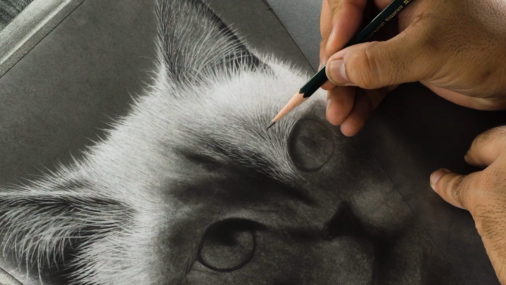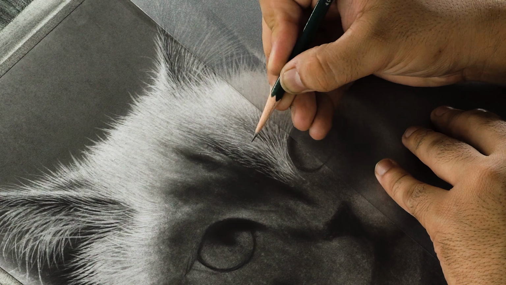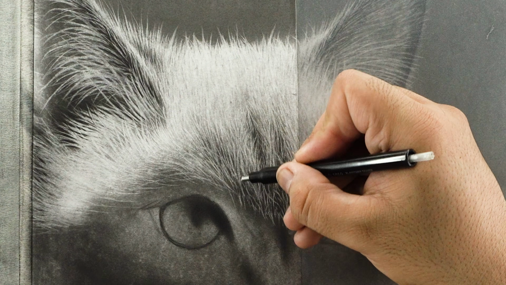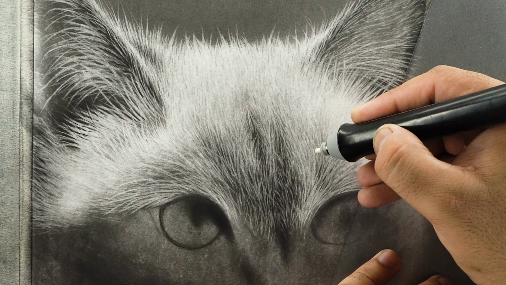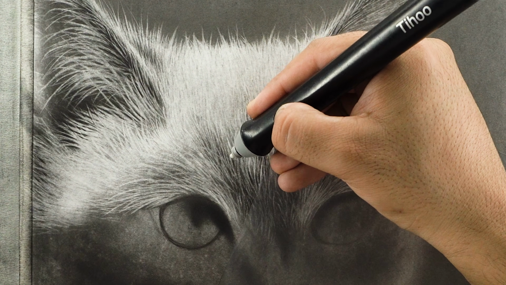I'm also adding some filling strokes using my F or HB graphite pencil to give the white fur a more realistic look where required. Notice that the strokes near the nose are relatively smaller in size, so I'm adjusting their length accordingly. When the basic fur strokes are done, I'm now adding some brighter ones using an electric eraser.